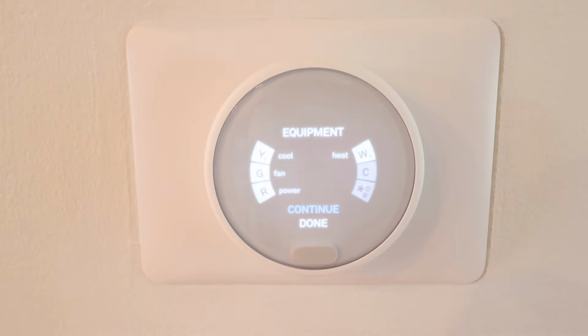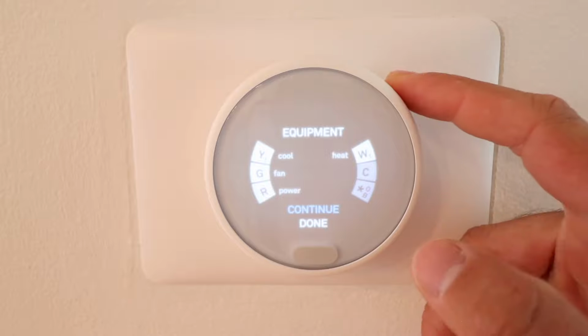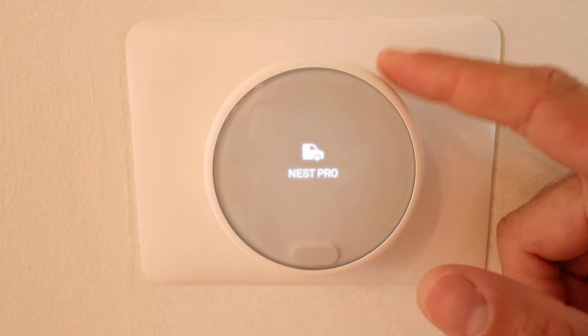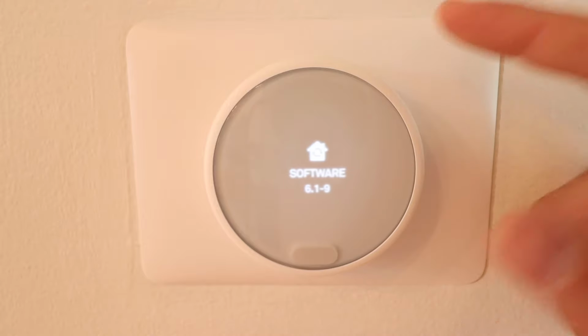It just shows you what wires you've got connected. So we're just going to go ahead and click done here on the Nest E. And now we're going to go to the next one, which is Nest Pro. If you had a Nest Pro install it, they can put their information in here. And if you've got an issue, you can then contact them. It'll just pop up with their email address and phone number if you need some kind of HVAC service.